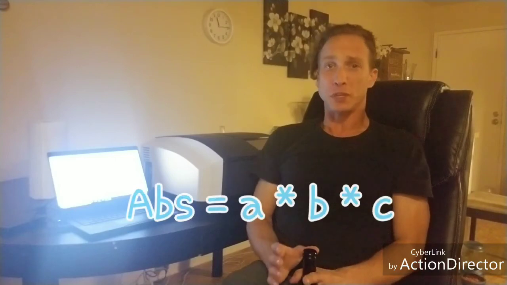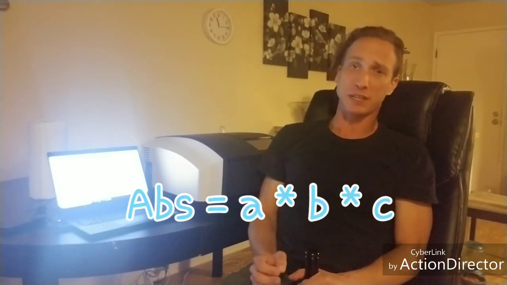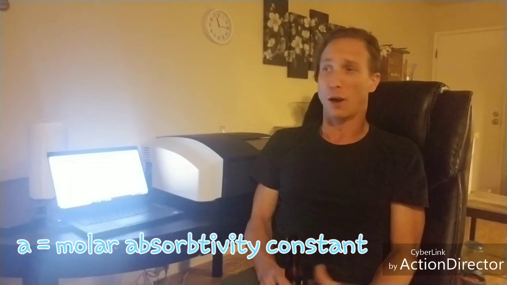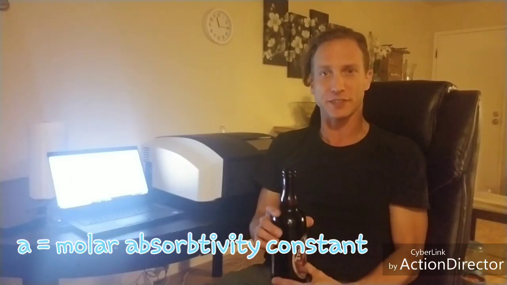So Beer's Law states that the absorbance is going to be equal to A times B times C. A is something we call the molar absorptivity factor. It's a constant. It's going to depend, in this case, on the beer, and I could demonstrate that with a beer.